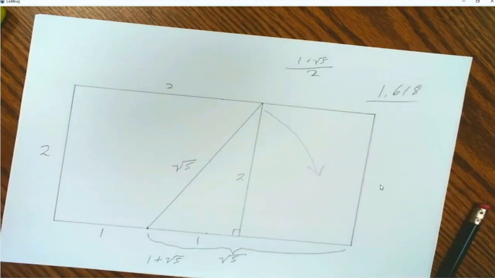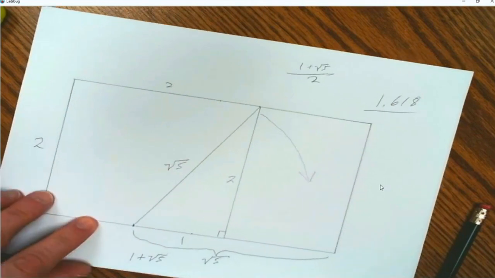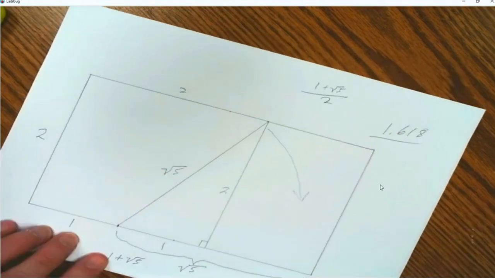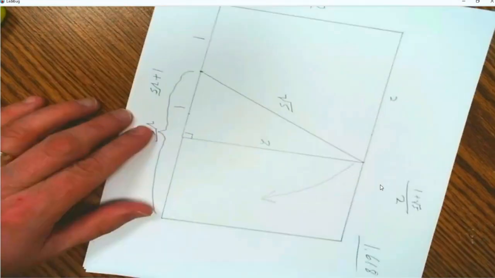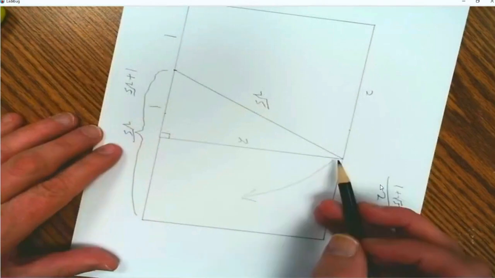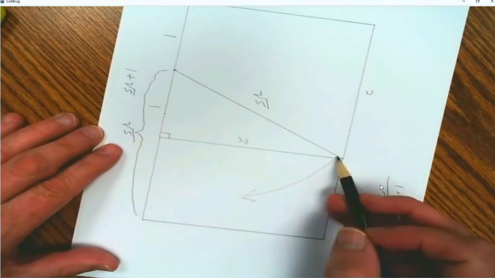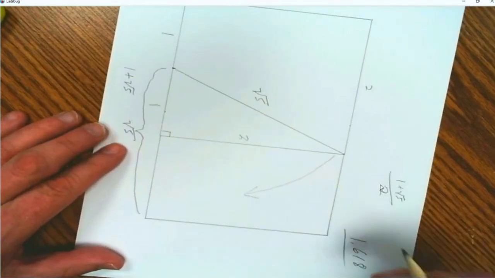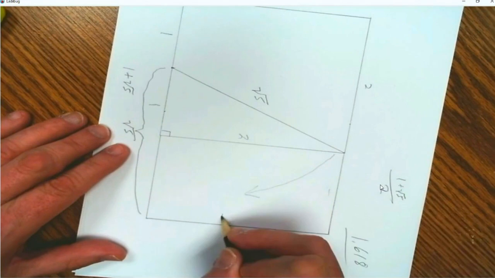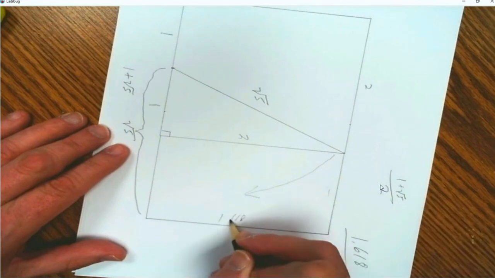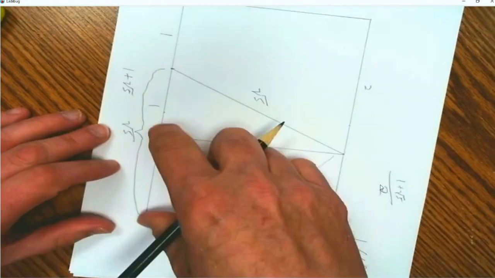Now, here's what's really, really interesting, and why they call this the golden rectangle. If we turn this sideways, this rectangle right here is also a 1.618 ratio. If we made this 1, this would be 1.618. Now we can figure out what this length is.